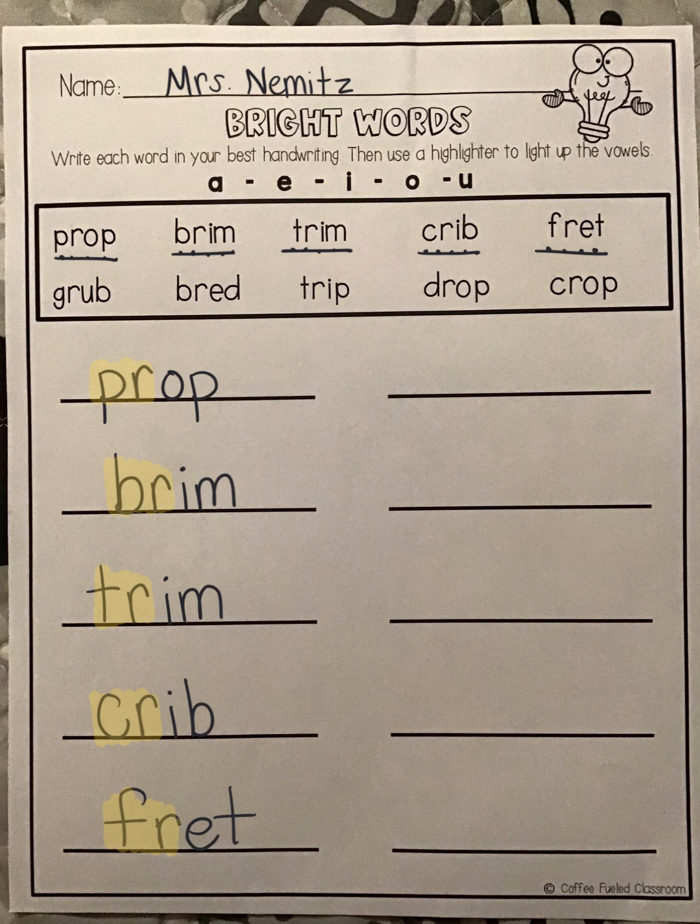My next word is grub. G-R-U-B. Grub. With your pencil, please write grub. G-R-U-B. Grub. With your highlighter, highlight the R blend in grub. Two consonants side by side, and one of them is the letter R.